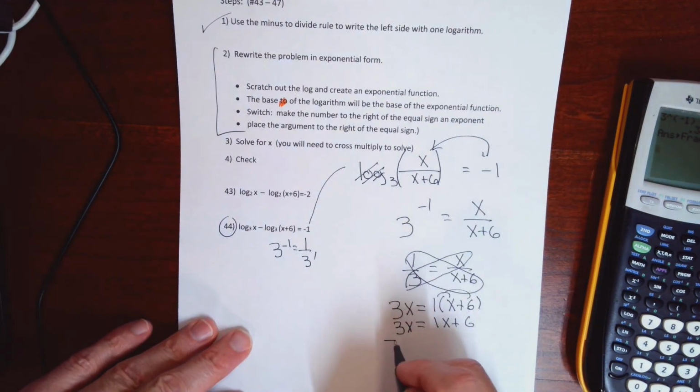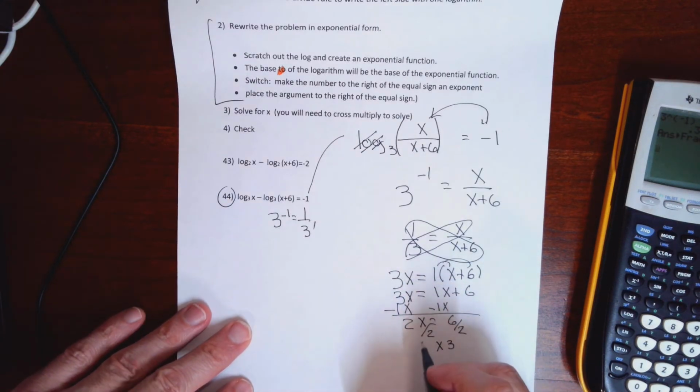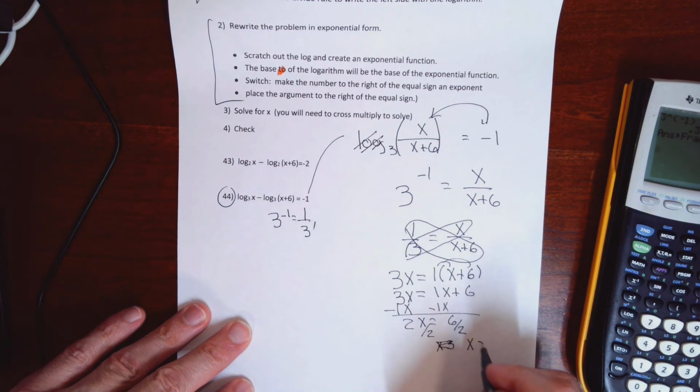I'm going to minus 1x from both sides. This is going to give me 2x equals 6. And then divide by 2, divide by 2. This is going to give me what I believe my answer is, which is x equal to 3.